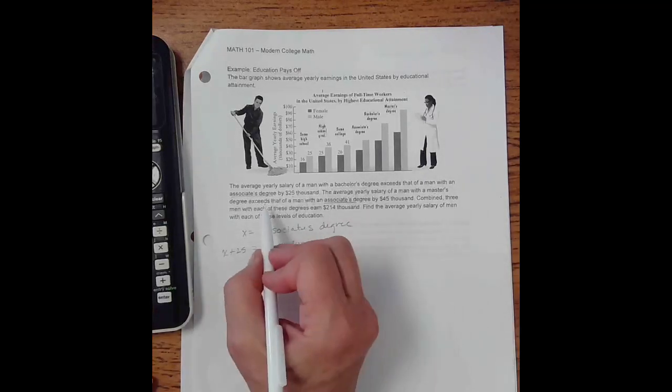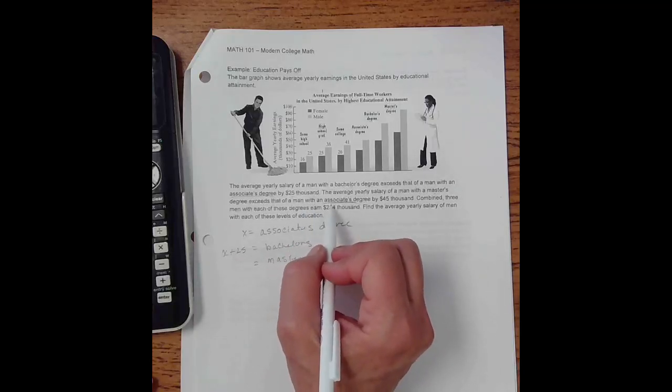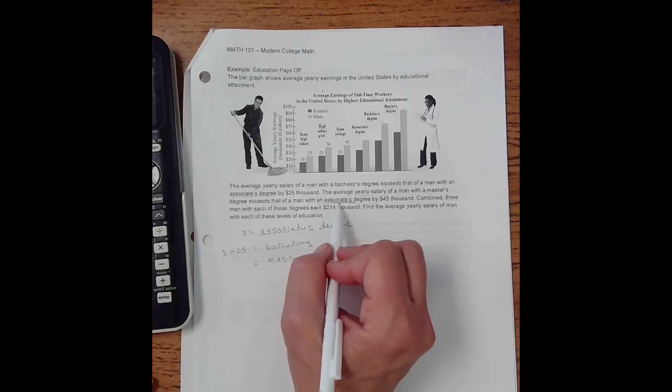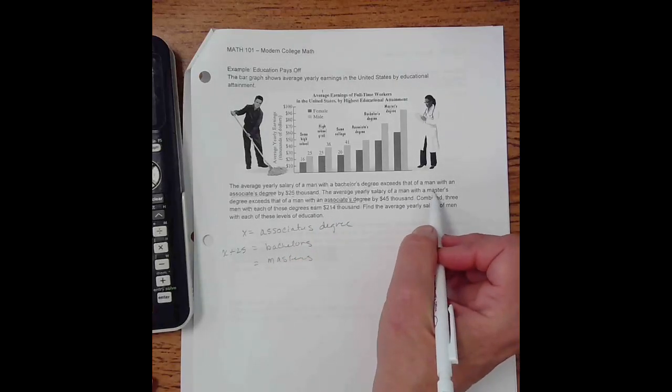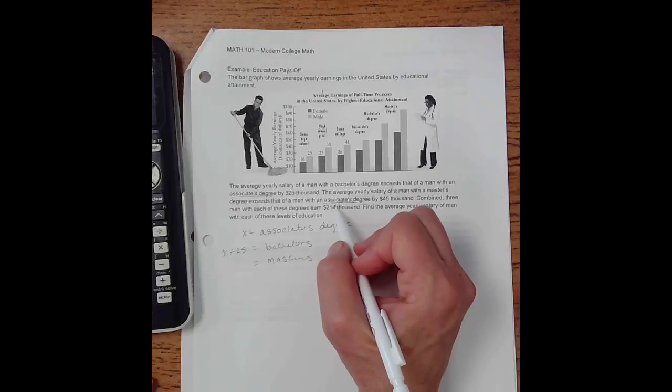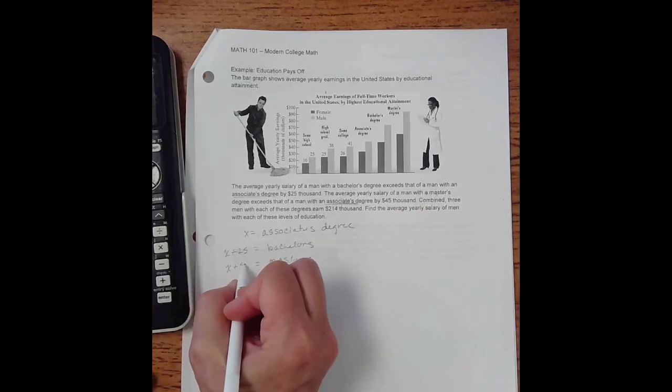It says that it exceeds that of a man with an associate's degree by $45,000. In other words, the master's degree is going to be $45,000 higher than the associate's degree, indicating you could write X plus 45.